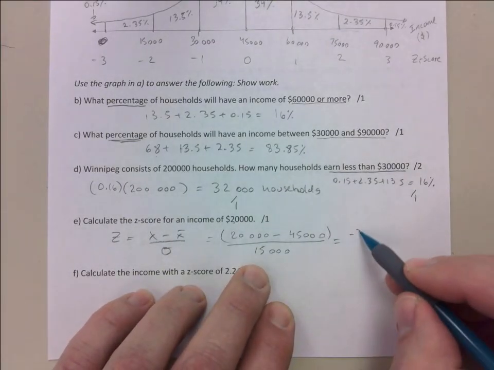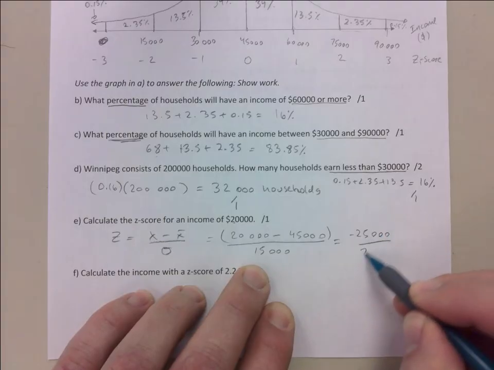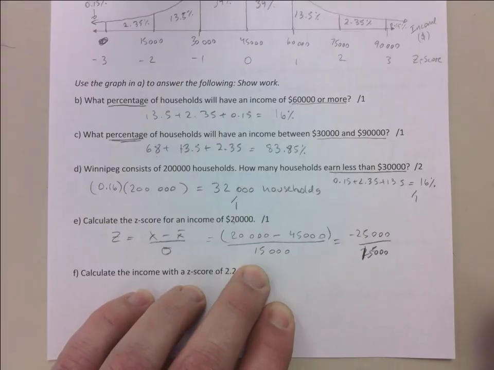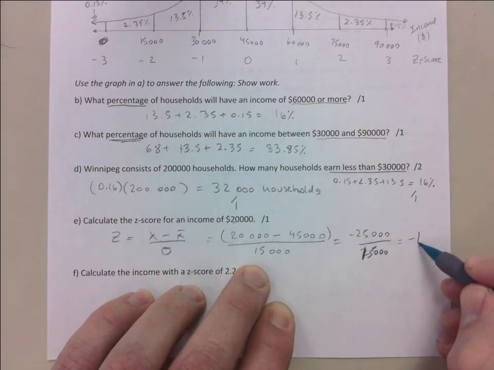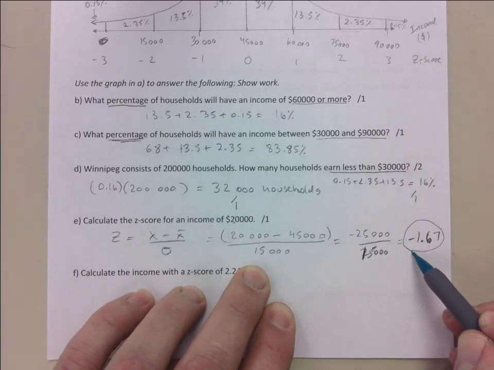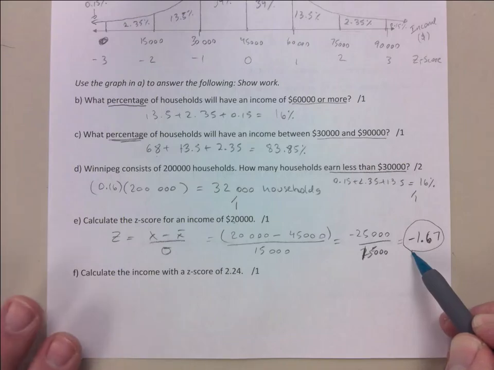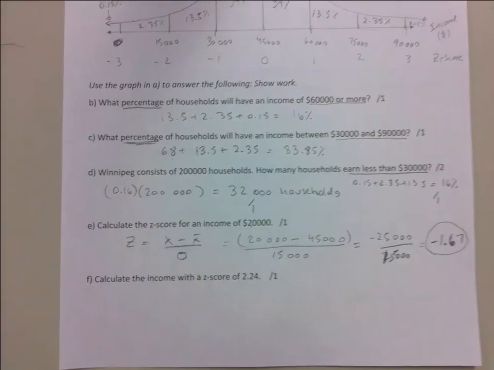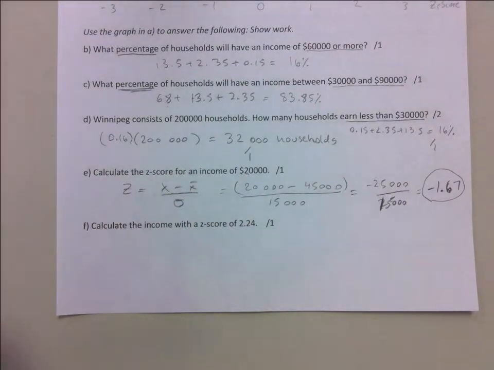This gives you negative 25,000 divided by 15,000, my bad, and you get negative 1.67. Hey, it's getting better. Negative 1.67, so it's important to have the negative there for you to get that right. No units, okay? Z-scores will not have units attached to them.